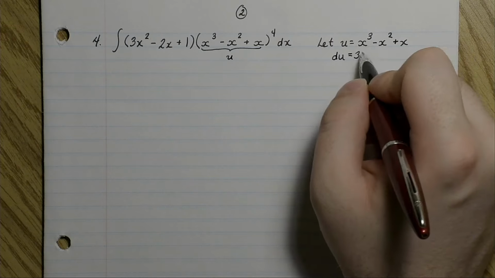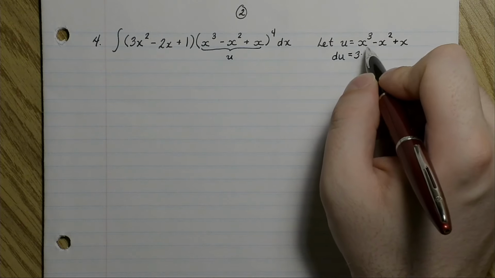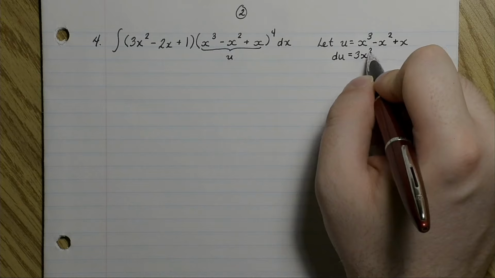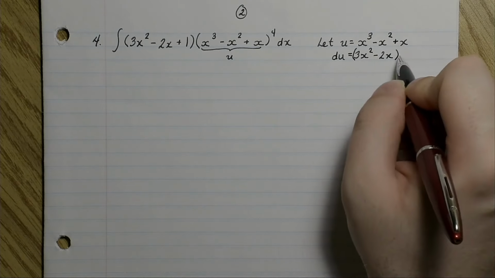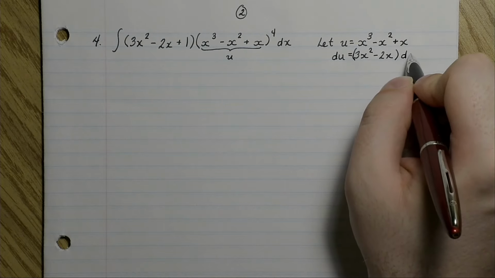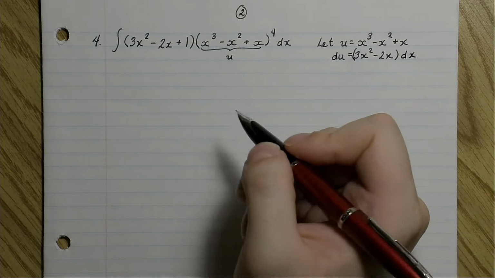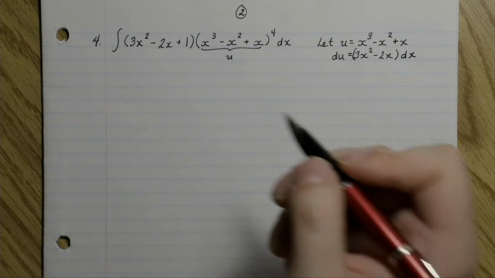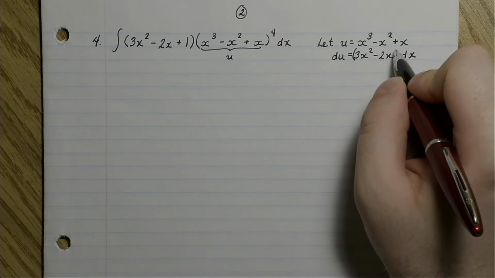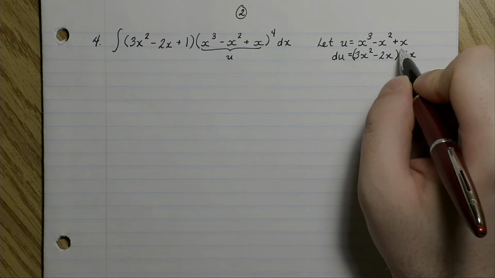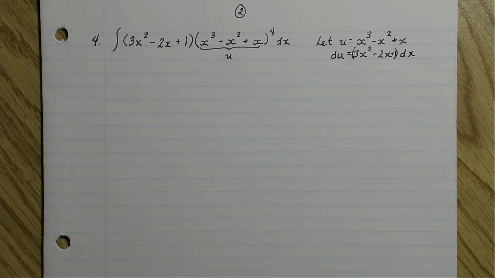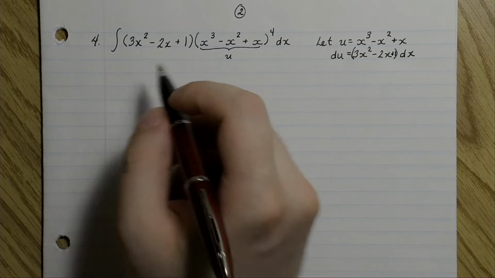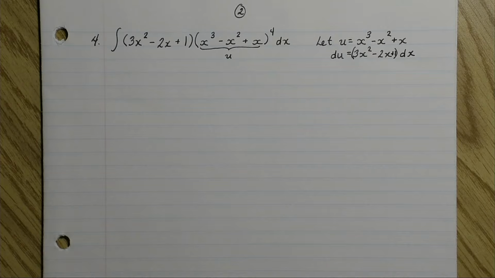And so again, differentiating that. So this x cubed becomes 3x squared, minus 2x, dx. Oh, and I forgot to differentiate this x right here, so that's plus 1 there. And that's good because let's pull out a different pen.